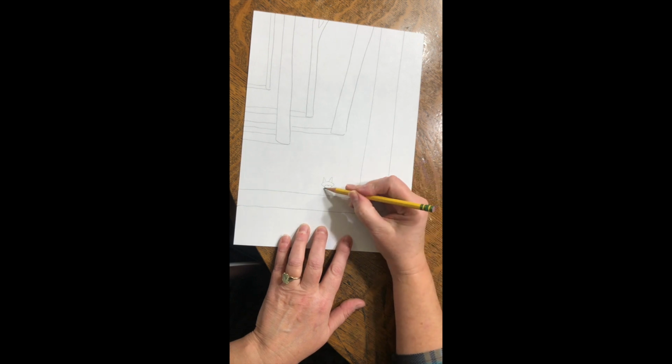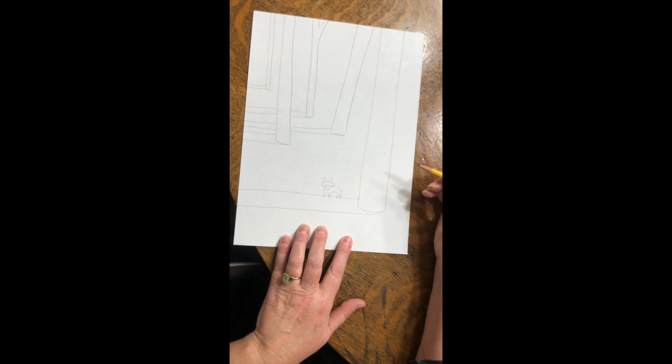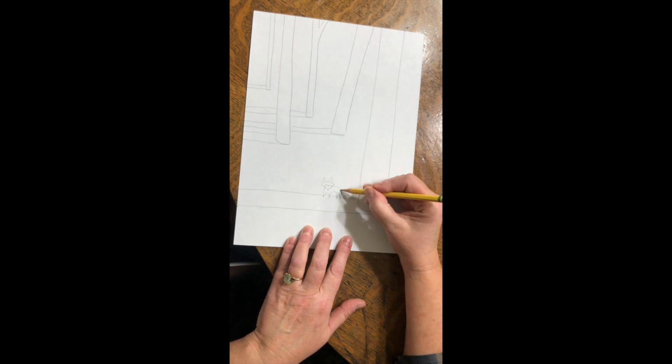Okay, then let's give him some legs. There's 1, 2, and then we'll have a belly, and then there's one back leg, and then the other back leg is like that. It'll be behind it. And there's the tail.